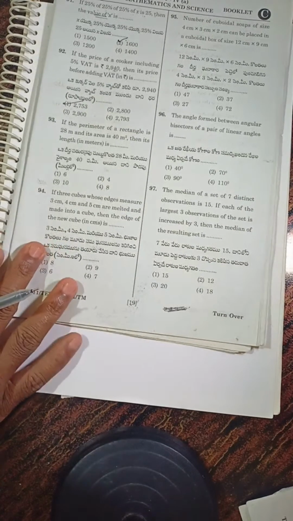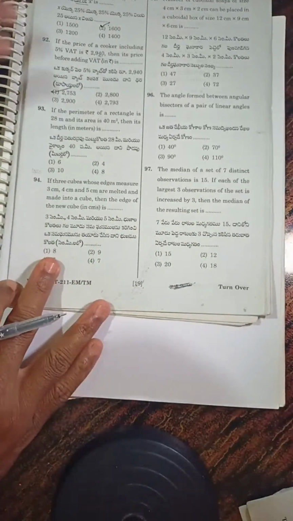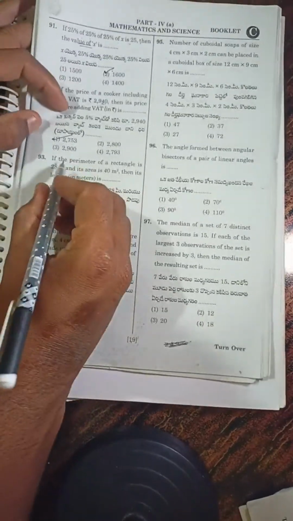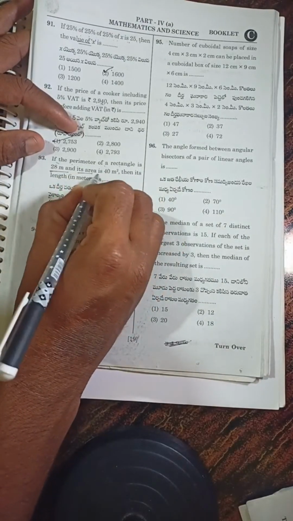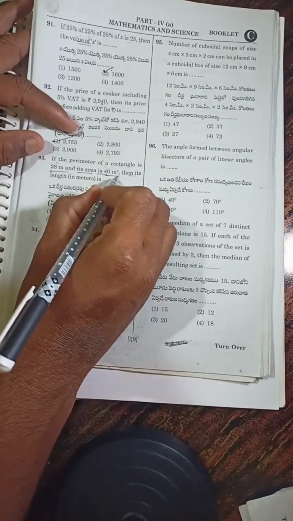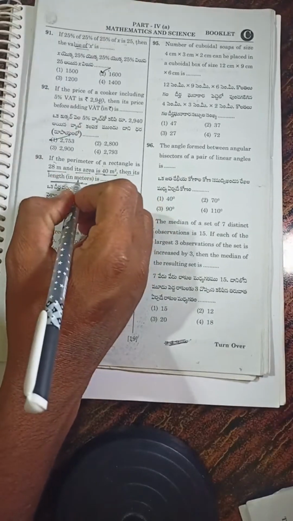Now see question number 93. What is question number 93? If the perimeter of the rectangle is 28 meters and its area is 40 meters square, find its length.